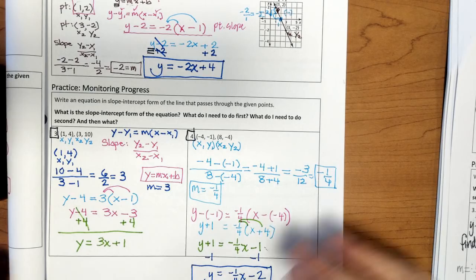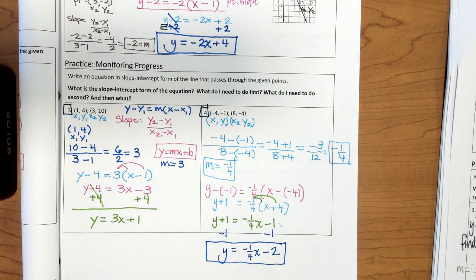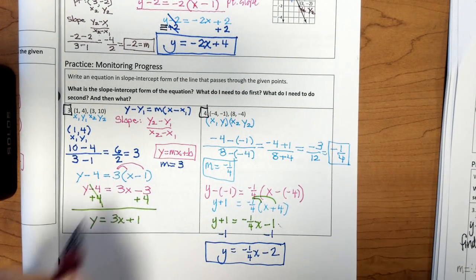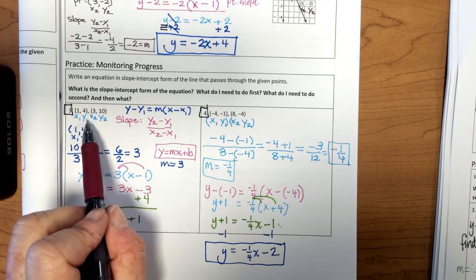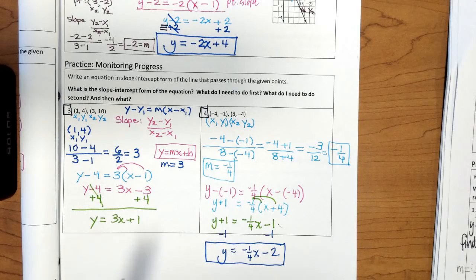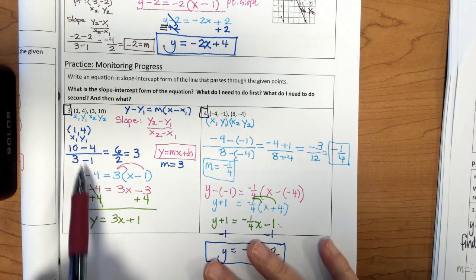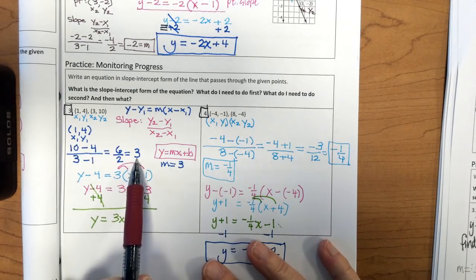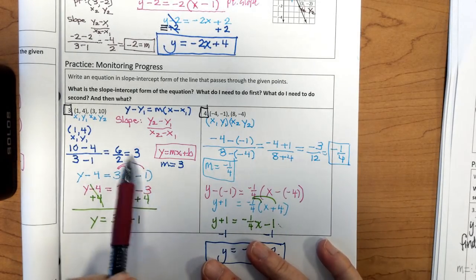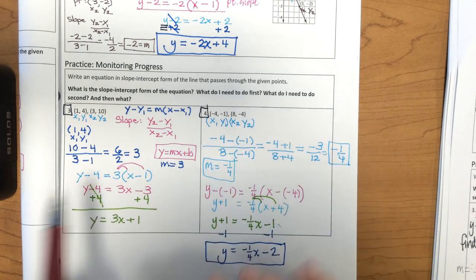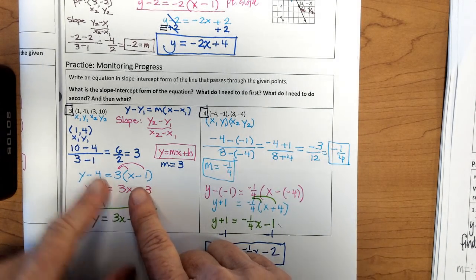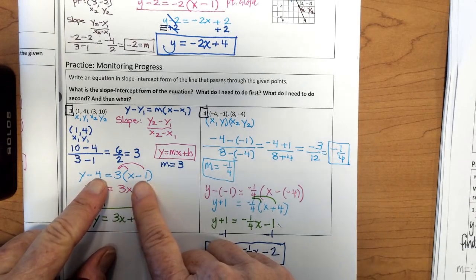So you can see I've done the 2 practice problems. Lots of math involved. I labeled each one of my points as x1, y1, x2, y2. I had given you the slope and the point slope form. Very first thing I needed to do is calculate the slope, which I found out to be 3. Then I took my point slope form and rewrote it, knowing that I used x1, y1 right here.